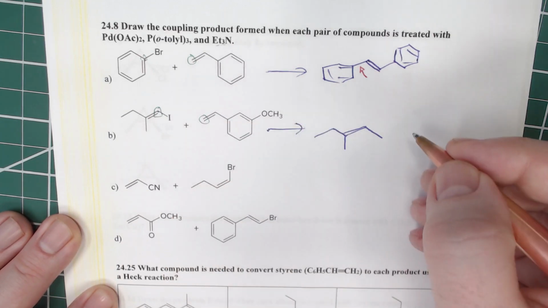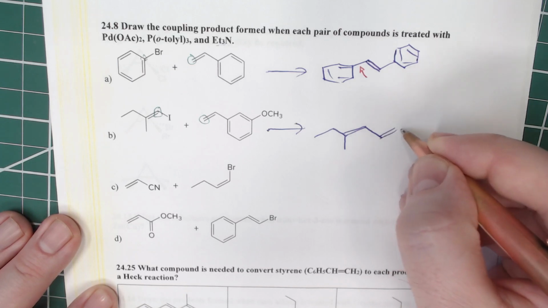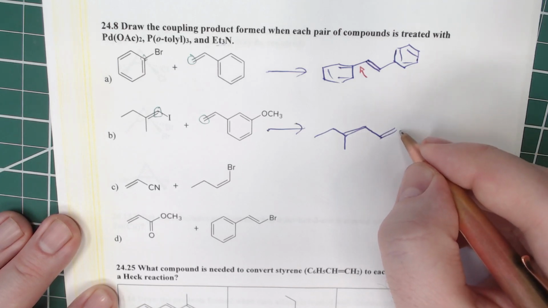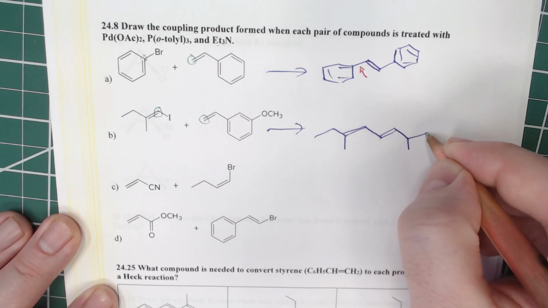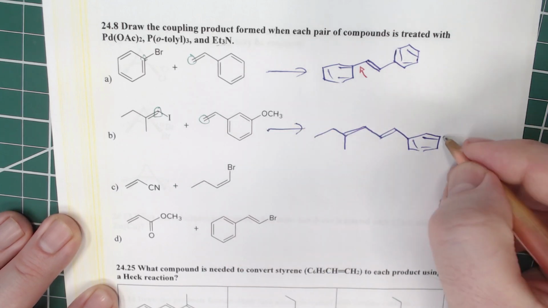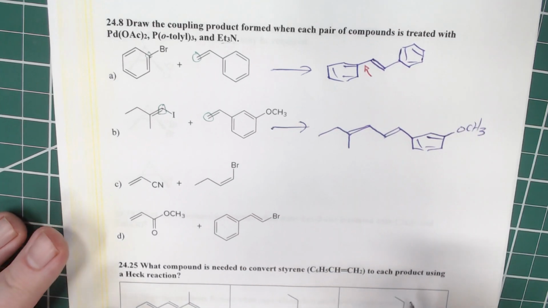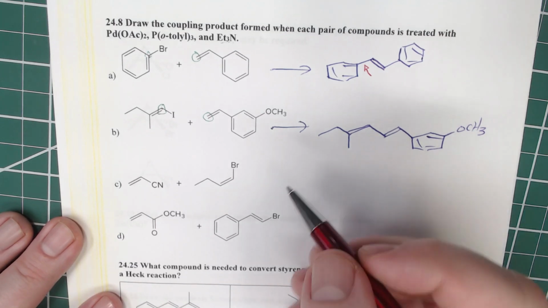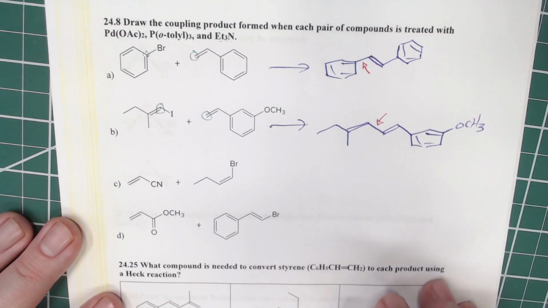We're going to retain the stereochemistry there, so we will have a carbon-carbon double bond there. And then this is the bond that goes to our phenyl group. And then we want to keep that methoxy at the same position. And then as far as keeping track here, this was the new bond that was formed. Pretty cool.